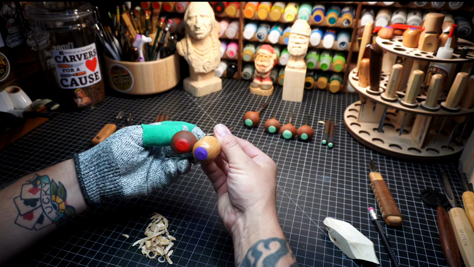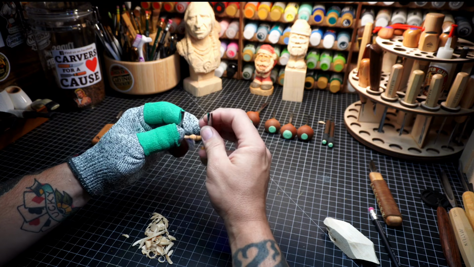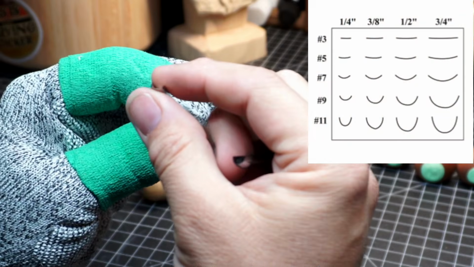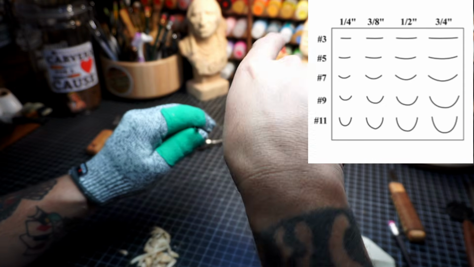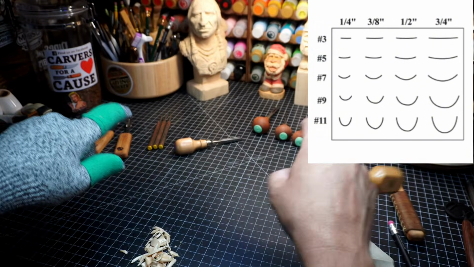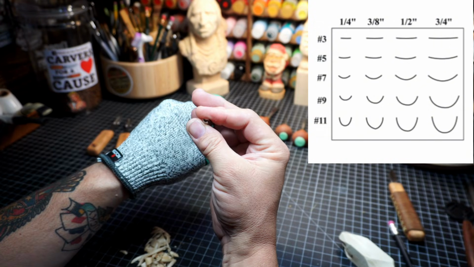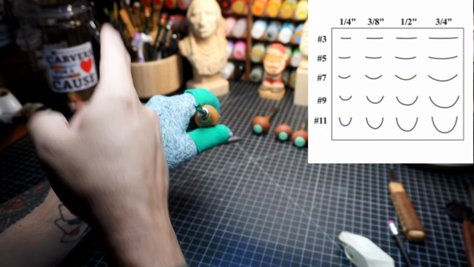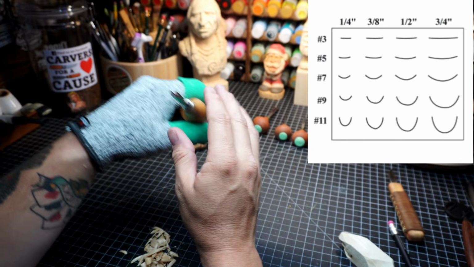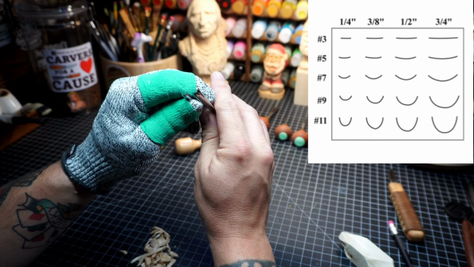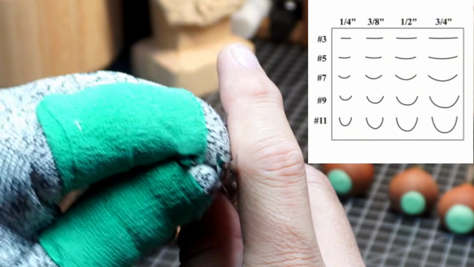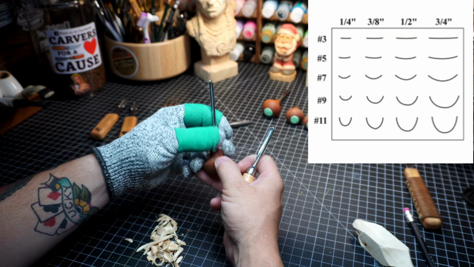Now, again, the numbers on here refer to the sweep, right? A number 9 is starting to flatten out a little bit. So it's that curvature. The closer you get to a flat line is a 1, and a number 11 is a very deep sweep, okay? So the closer you get to a 1, and the further down you go that scale, the more it flattens out. So that number 9 is a little bit flatter than the number 11, and that's what you're seeing there.